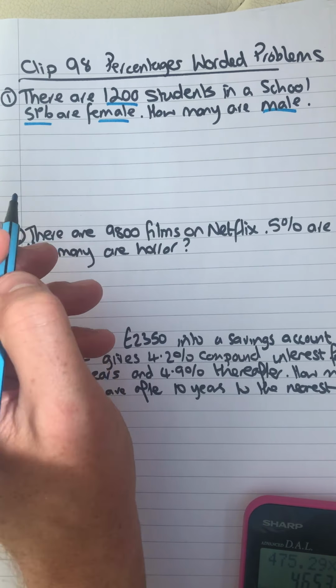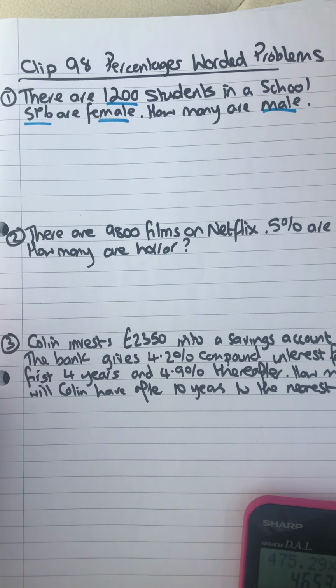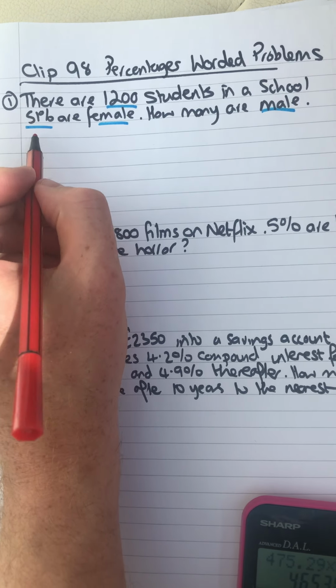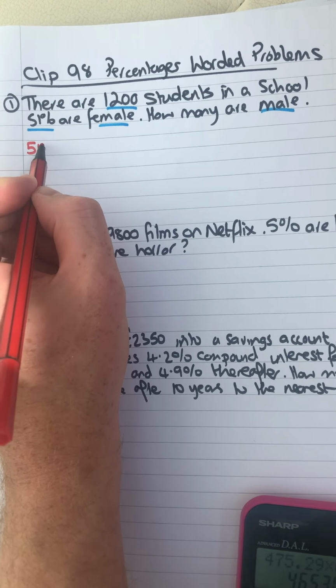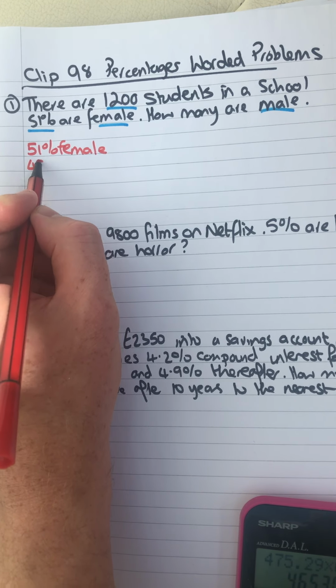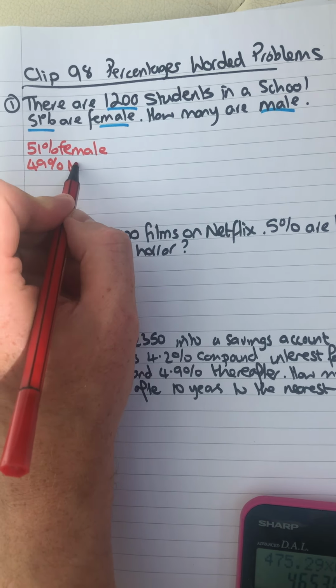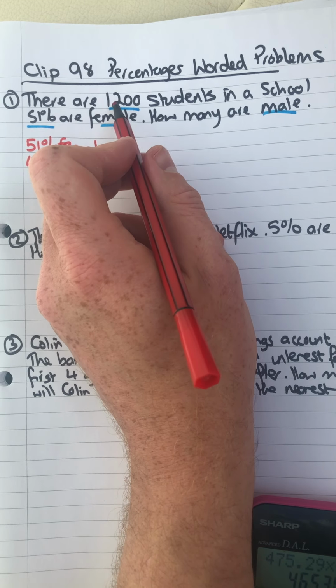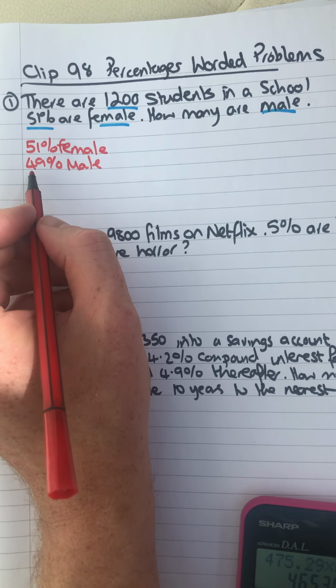How many are male? Well, the first thing to decide is there's two ways you can do it. Either decide what percentage are male. So 51% are female and 49% must be male. So you can then work out 49% of 1,200. Or you can work out 51% of 1,200 and take it away from 1,200.